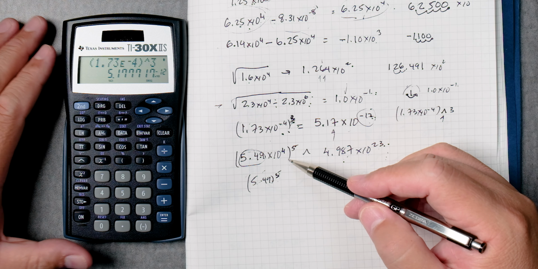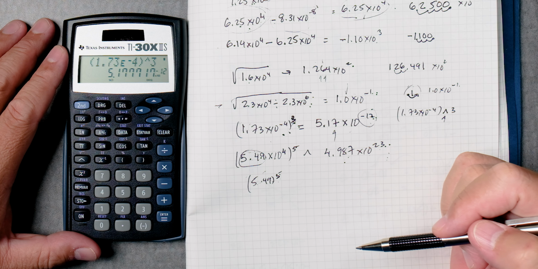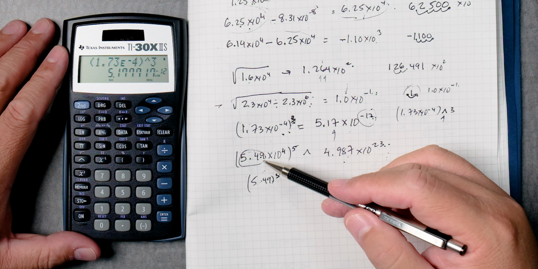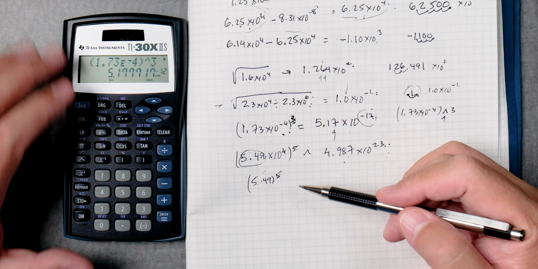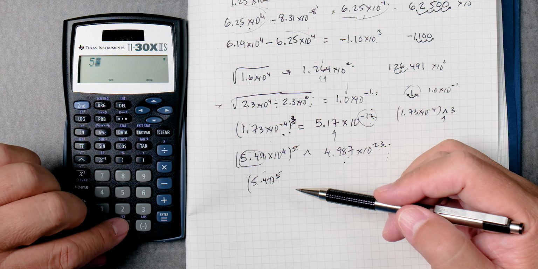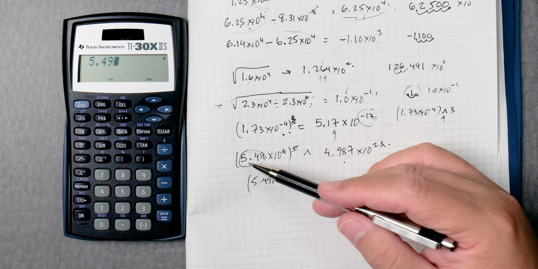All right, let's do the next one, which is very similar. This is 5.49 times 10 to the fourth to the power of 5. So here we go, 5.49. You notice that I didn't press clear. It just takes it up. 5.49.